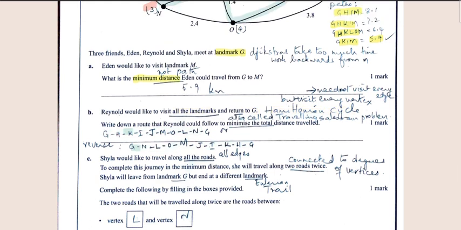Part C says Sheila would like to travel along all the roads, which means all the edges. To complete this journey in the minimum distance, she will travel along 2 roads twice. Now, when the question ever talks about traveling along 2 edges or any edge twice, okay, you always connect it to the degrees of the vertices. Sheila will leave from landmark G, but end at a different landmark, okay? So if you are talking about the degrees of vertices, you are talking about the Eulerian trail. So if you start at one but end at another, then you should be looking at odd degree vertices.